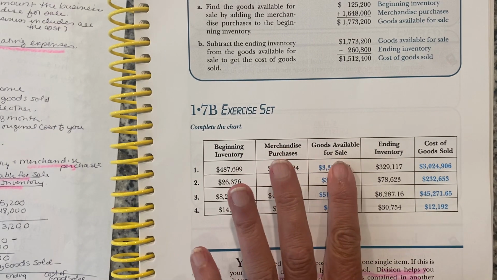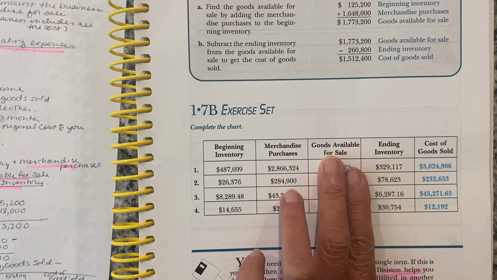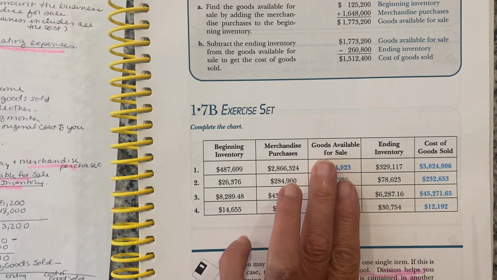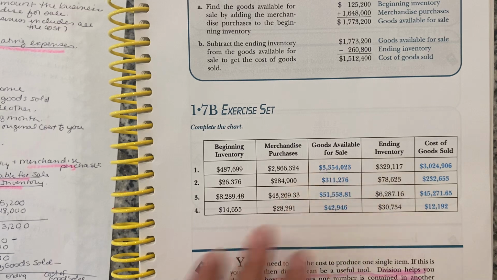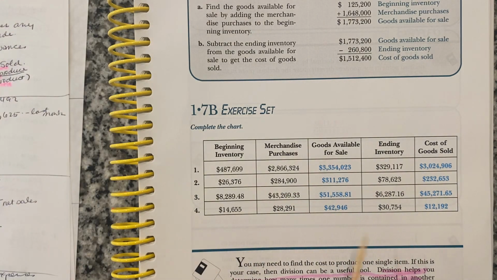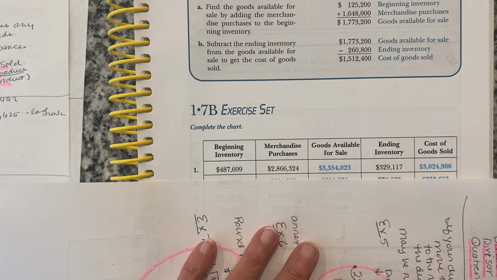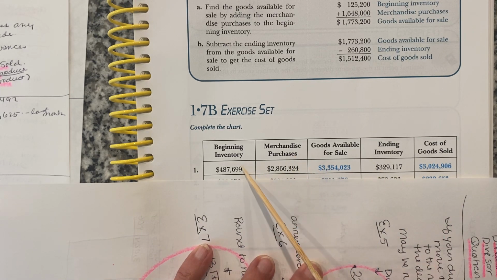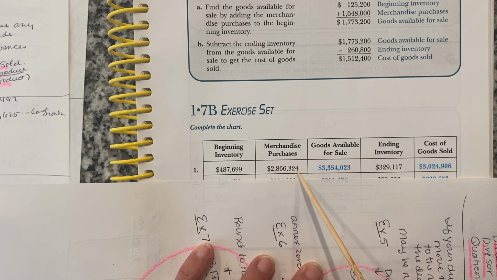Now, there's an answer here, I know, but what I want to do is not even look at this answer. You'll have to do the adding and stuff, but basically you'll see how this is done. So for this first one, we have the beginning inventory of $487,699, and we purchased more. We purchased $2,866,384. So we need to sell all of these. This is our merchandise, and so the goods available for sale, we have $3,354,000. We just added this, and we get this one.